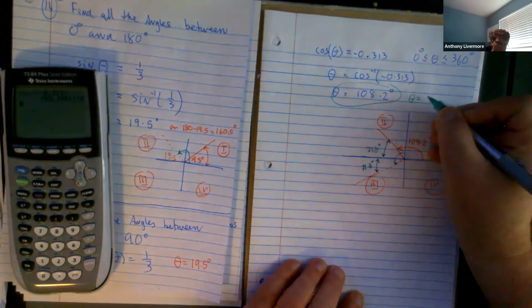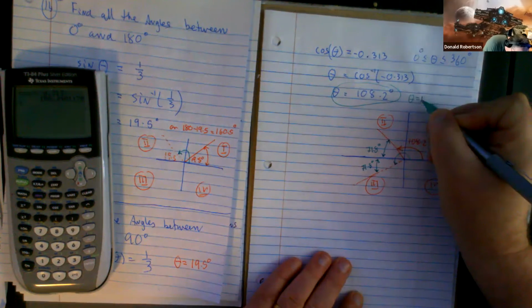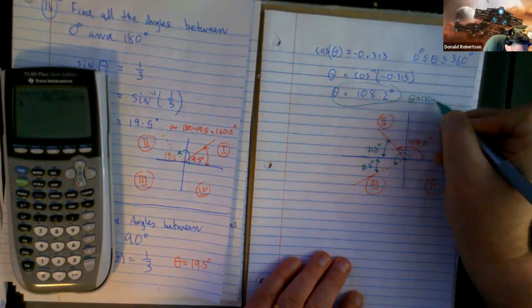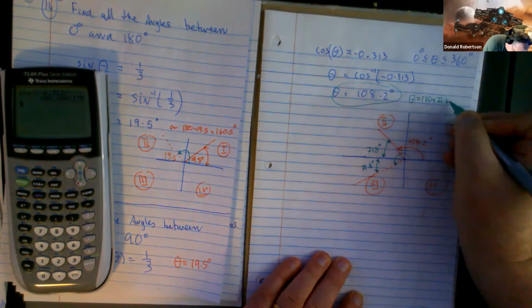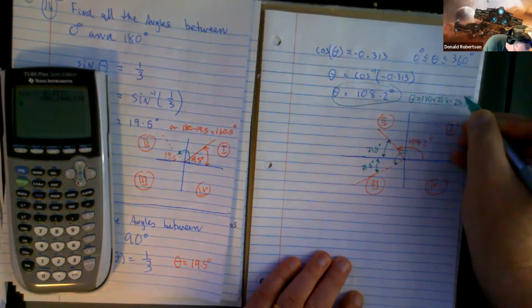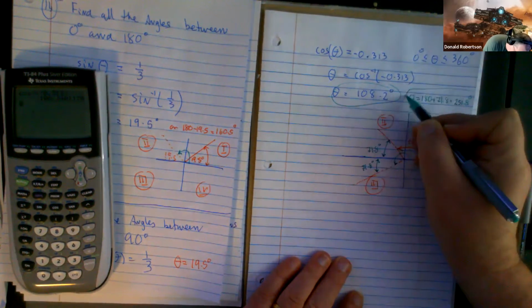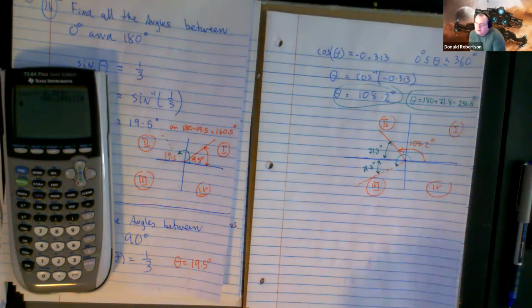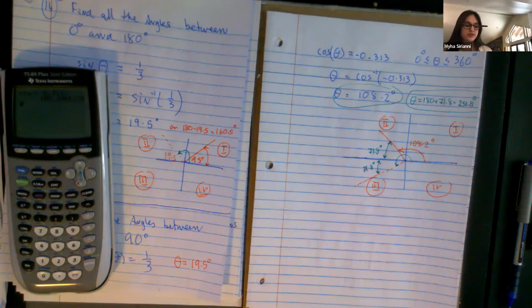251.8. Okay, and what you're doing is 180 plus that guy, which gives you 251.8 degrees. So you see how strange these questions are, right? Wait, are you able to just subtract 108.2 from 360?